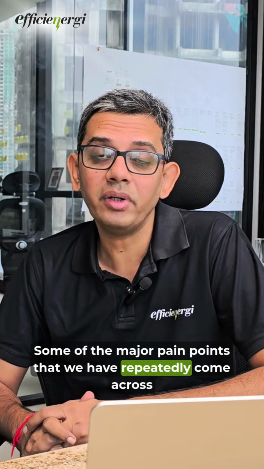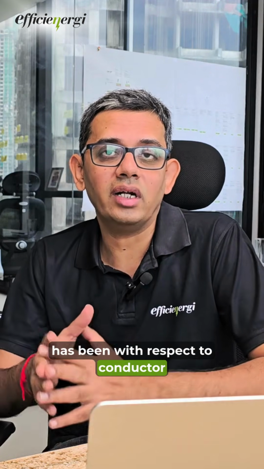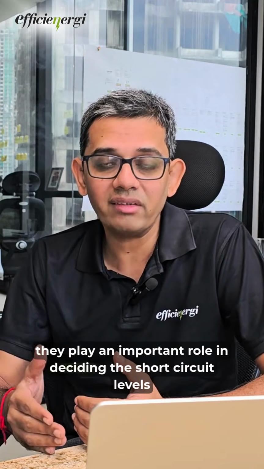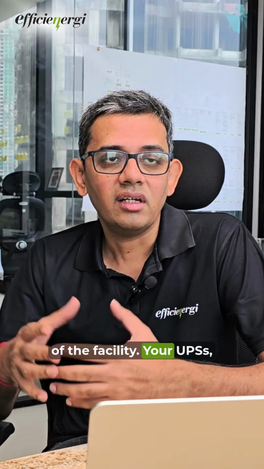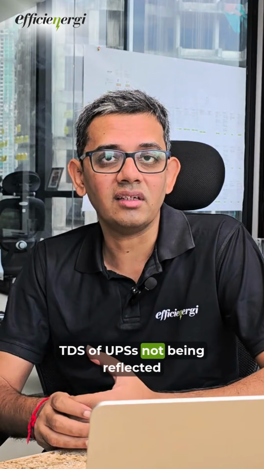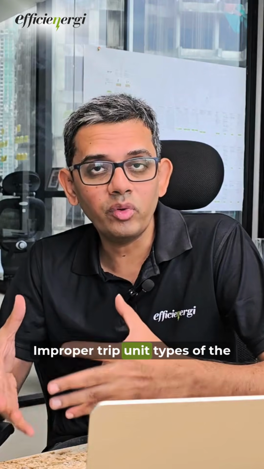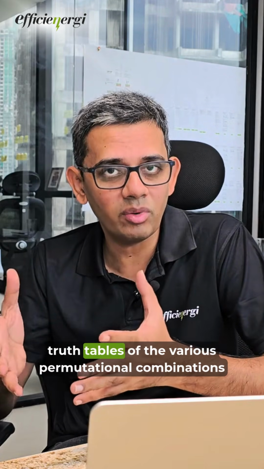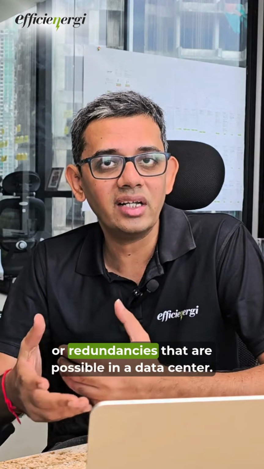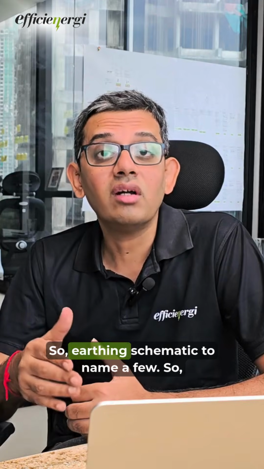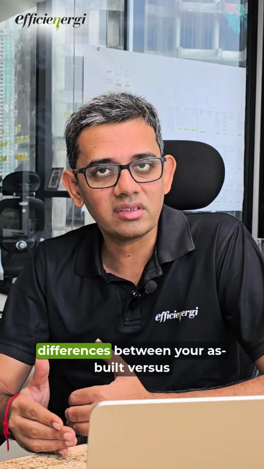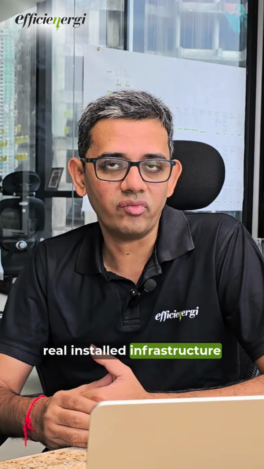Some of the major pain points that we have repeatedly come across have been with respect to conductor schedules, cable schedules, if you call it, lengths of conductors. They play an important role in deciding the short circuit levels of the facility. Then UPS TDS of UPSs not being reflected properly, improper trip unit types of the LV breakers, interlock logic at times not being reflected accurately on the single line diagram, or the truth tables of the various permutations and combinations of redundancies that are possible in a data center. And the earthing schematic, to name a few. All of these are areas which creep in and cause differences between your as-built and the real installed infrastructure.